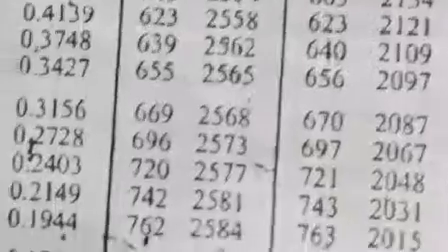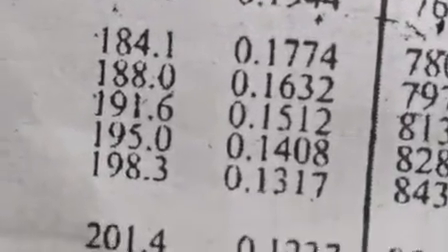So let's go to saturated water and steam now. Pressure 0.5 is not here, but 0.65 is here.